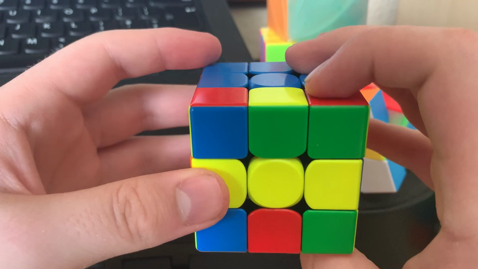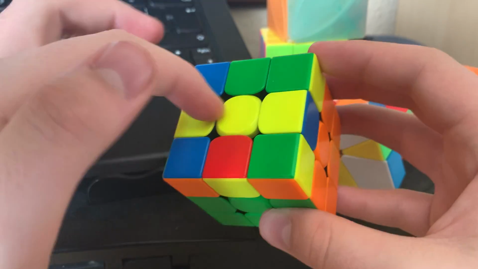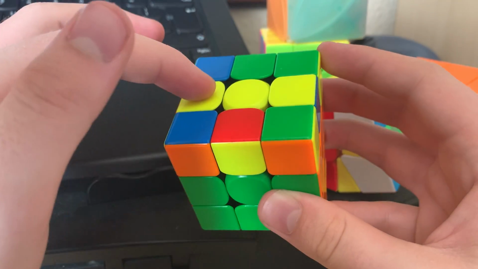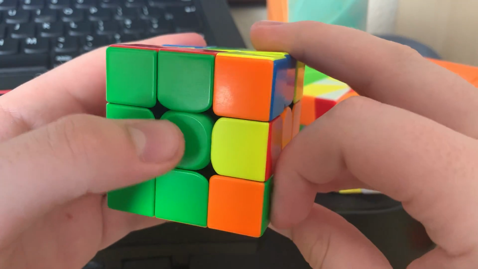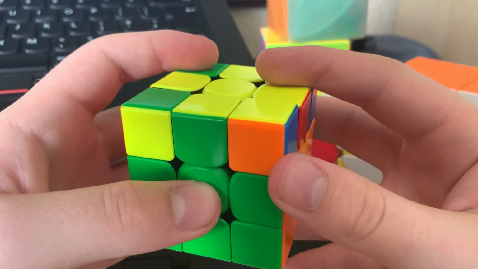And the last case we can get, I believe, can be attained. Yep, there we go. We have this, which is a line of edges going through the center, and you want to hold this so the line is horizontal. And for this, you just want to do F R U R prime U prime F prime.